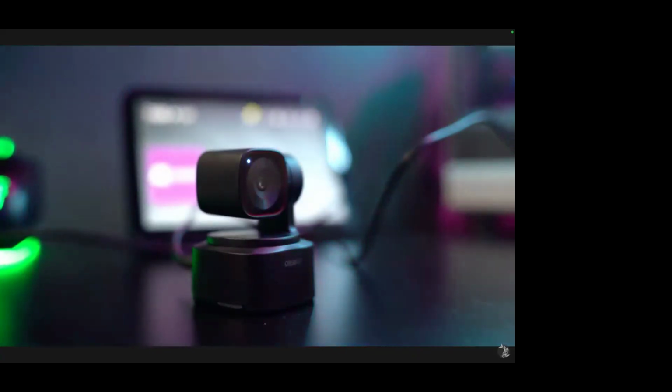So before we get into the software side of things, let's just address the elephant in the room. Does the AI tracking actually work? And the answer is yes. Oh my God, yes, does it work? I was absolutely blown away that the camera just followed me anywhere within my studio. I tried to lose it a couple of times, and if you move very fast, you kind of get there, but apart from that, it was never an issue.